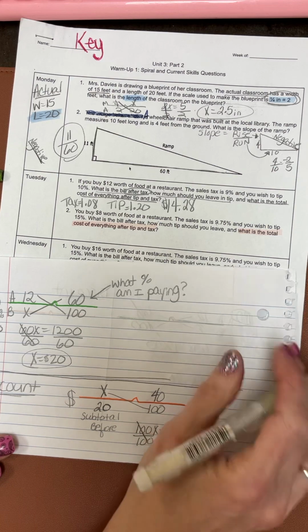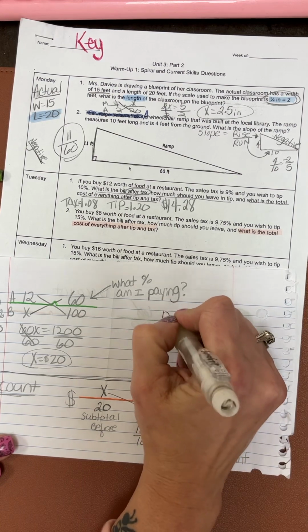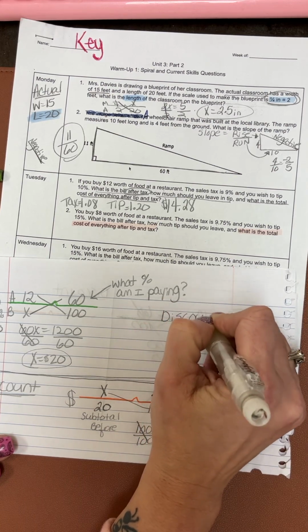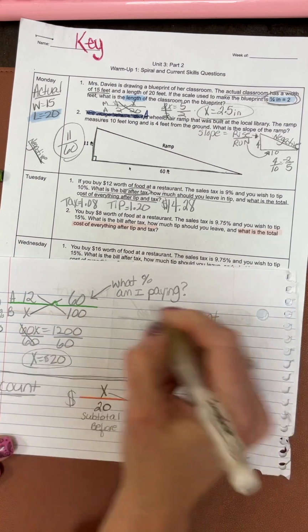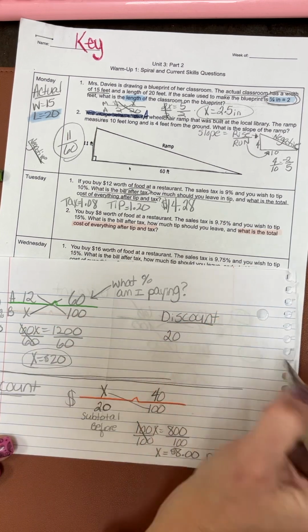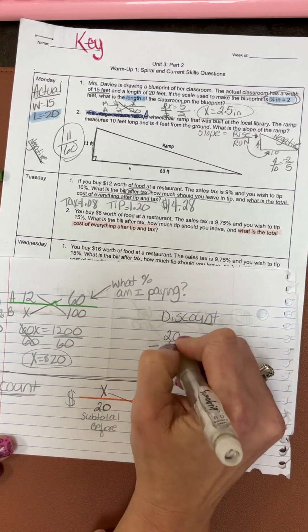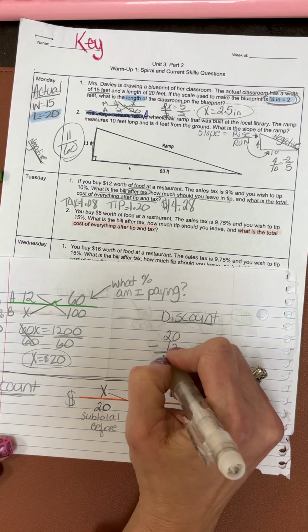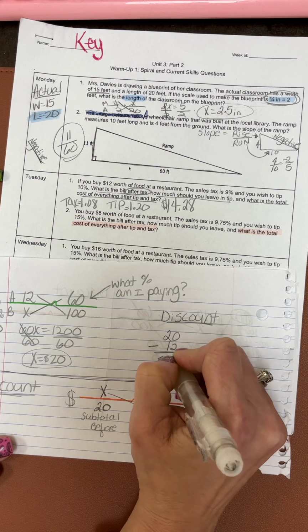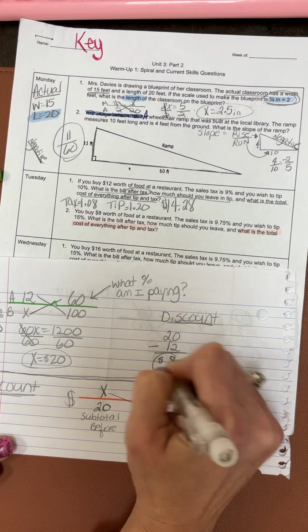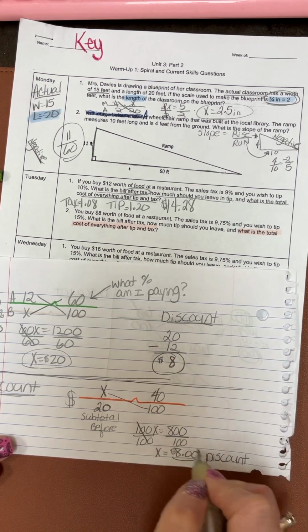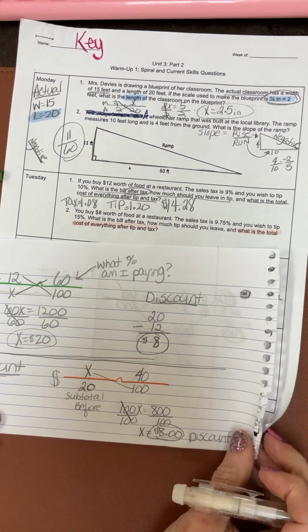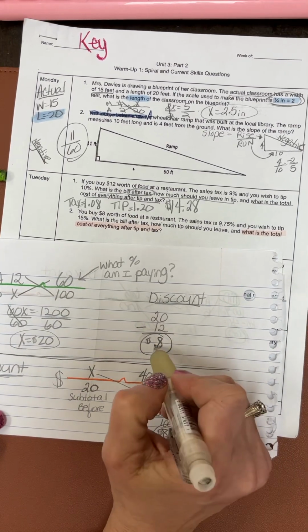Or we can come right here and take the original price minus the $12 that we paid for it, and you're going to see that we get, again, $8. So either way, whatever works for you. You can do that subtraction.